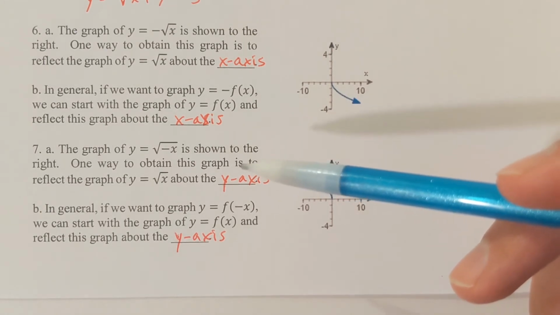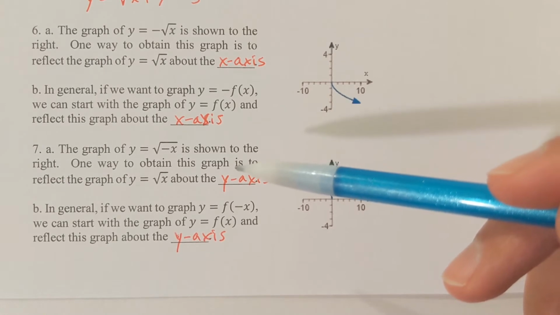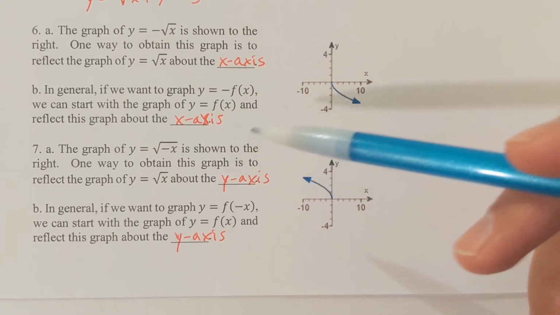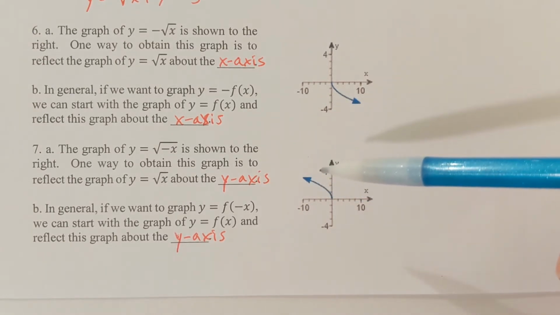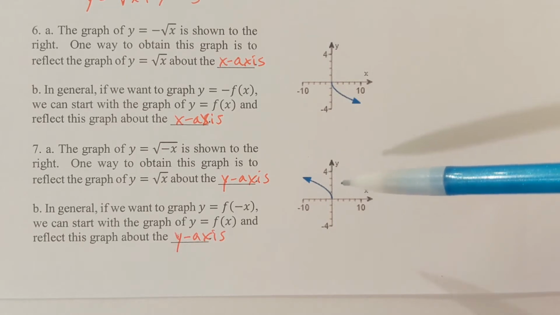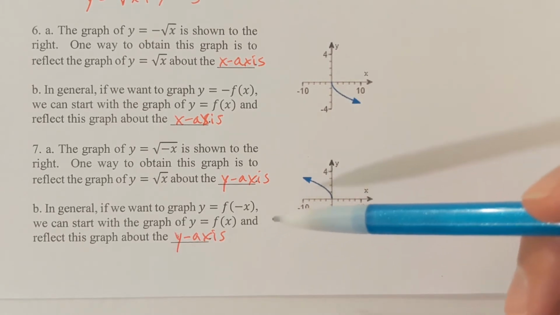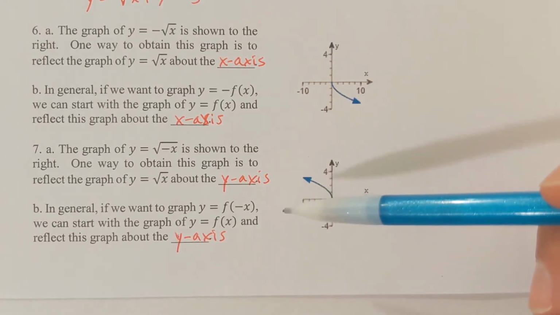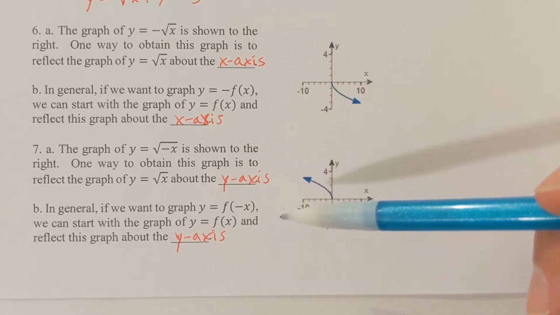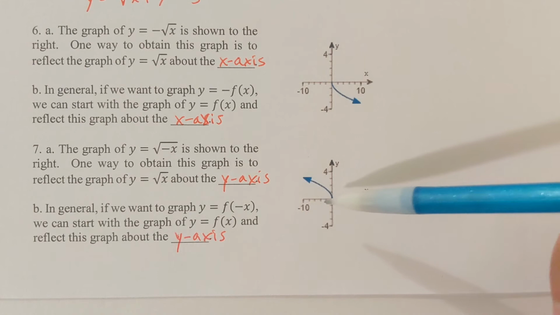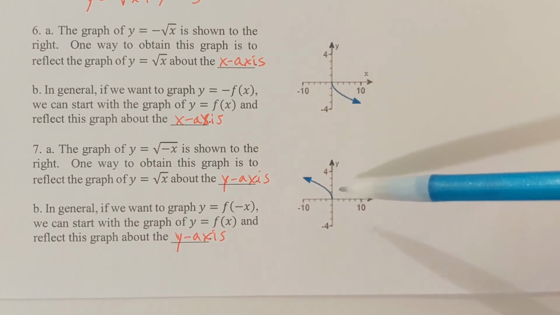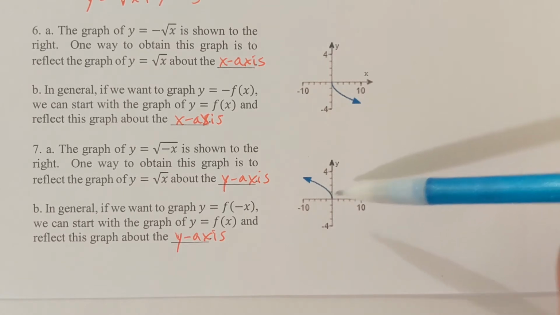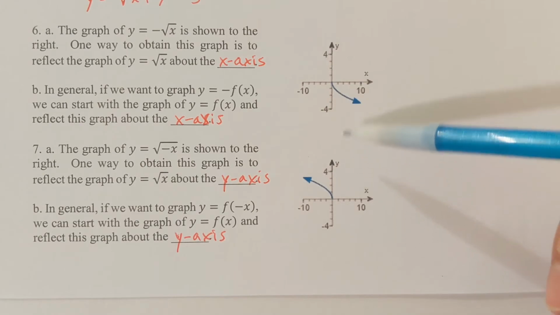Problem 7, part A. The graph of f of x equals the square root of negative x is shown to the right, and one way to obtain this graph is to reflect the graph of y equals the square root of x about the y-axis. In general, if we want to graph y equals f of negative x, we can start with the graph of y equals f of x and reflect this graph about the y-axis. So that's what I've done there. I would have started with the graph in quadrant 1, and I would have shifted across the y-axis.